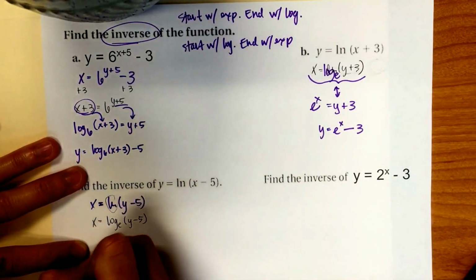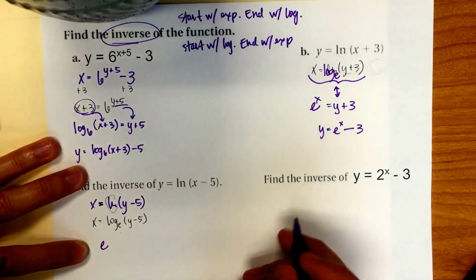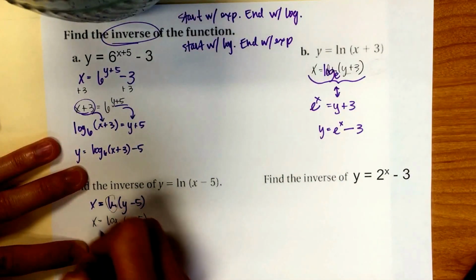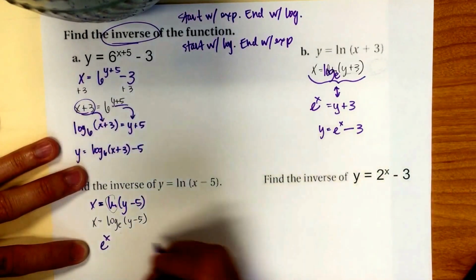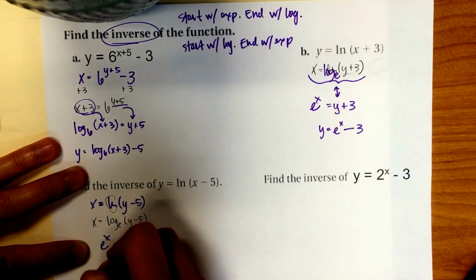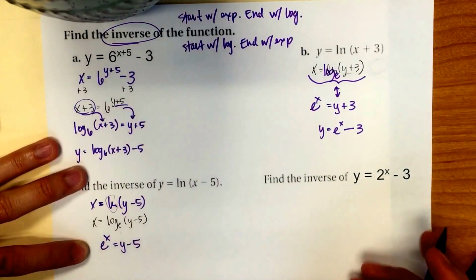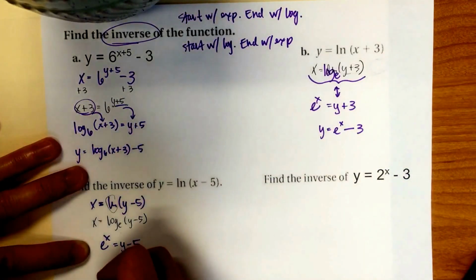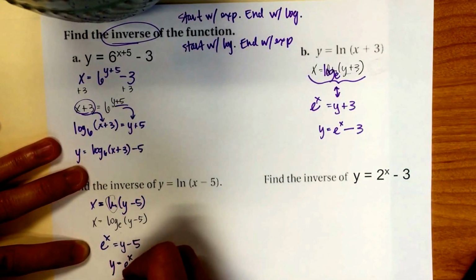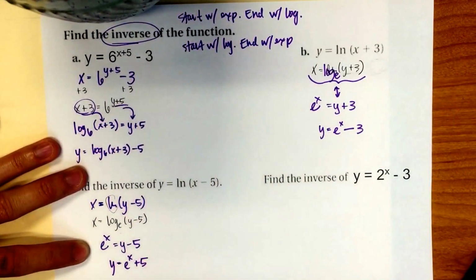Log base e becomes exponent base e. The other side of the equal sign becomes the power. The inside of the log is now freed up. Last thing I'm going to do, add 5 to both sides. Y equals e to the x plus 5.